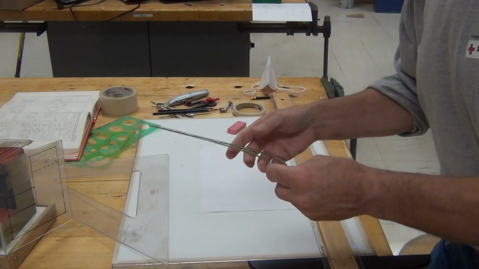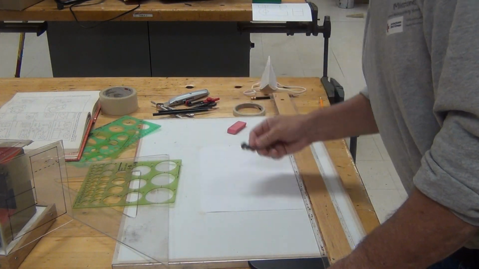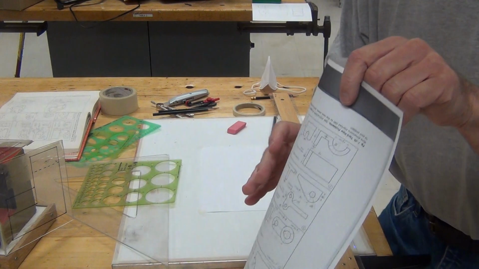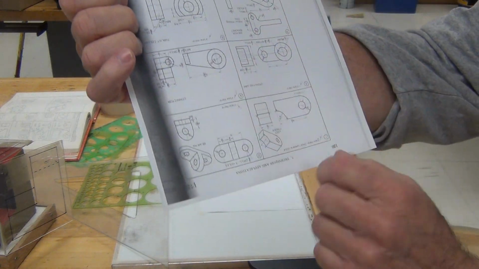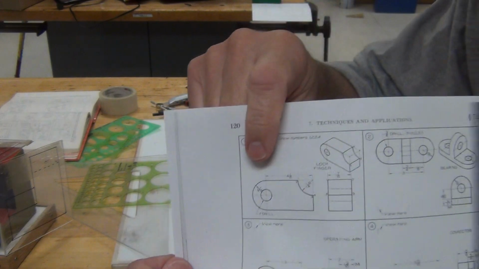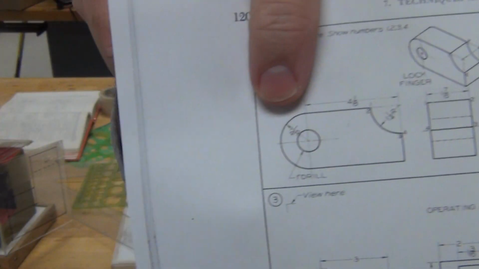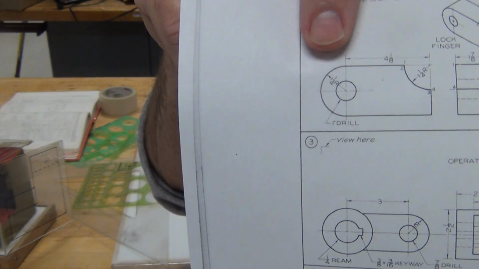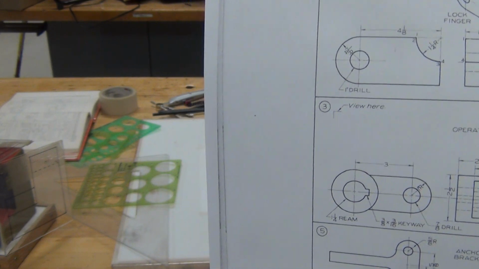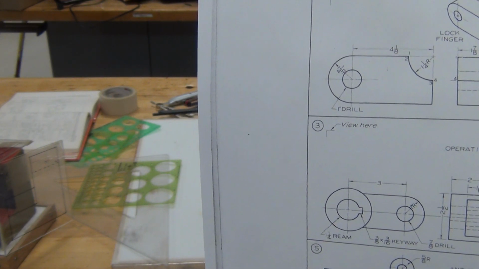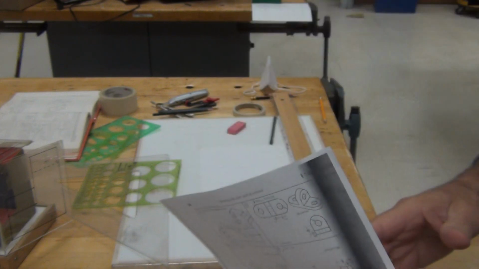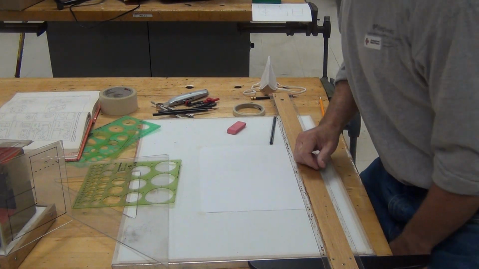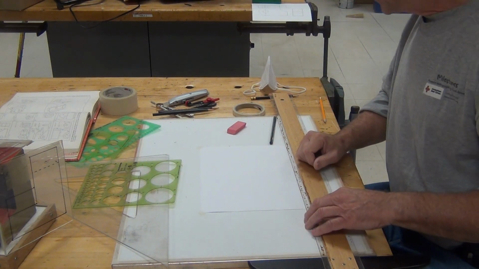Now, for our drawing, we're also going to use a compass, because the big curve on the end here is a 1 1/4 inch radius right here. Hopefully you can see that in the dimension there. And so 1 1/4 radius will be 2 1/2 inch overall diameter of that arc, and thus it's too big for our circle template. Our circle template only goes up to 1 7/8 inches.